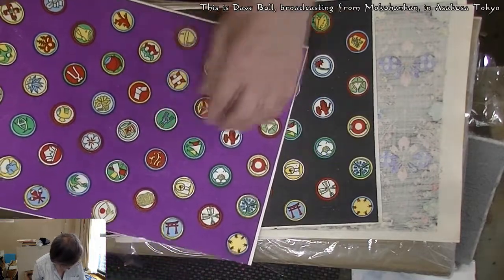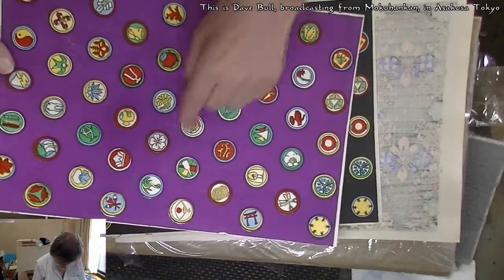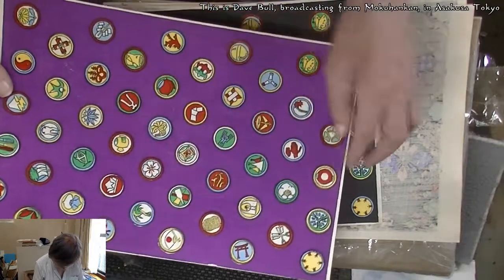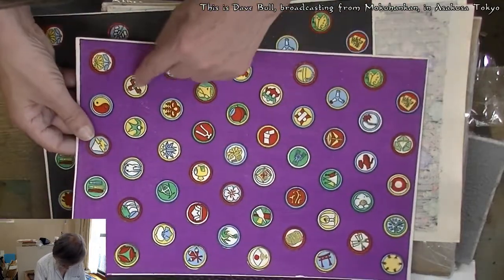I don't know them all, of course. Interesting, yeah, there's no repeated patterns. It's new ones all across. The scrolls symbolizing learning.